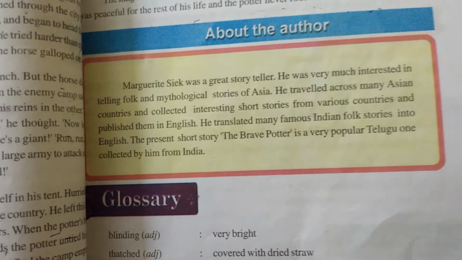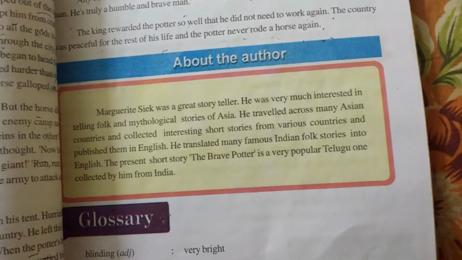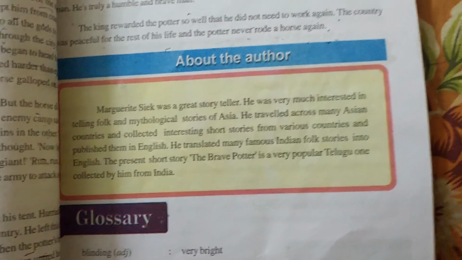The present short story, The Brave Porter, is a very popular Telugu one collected by him from India.